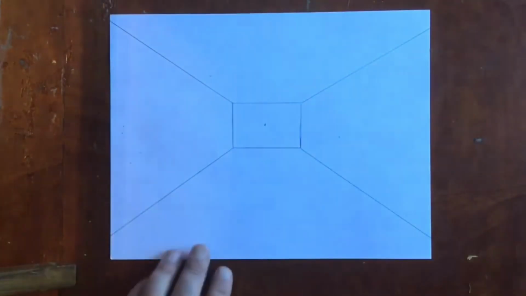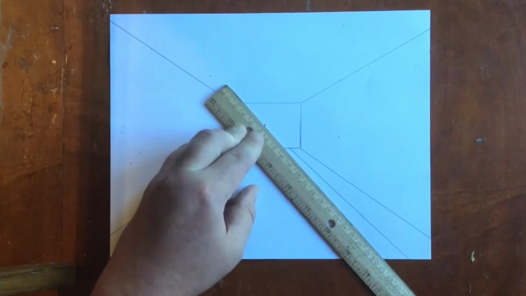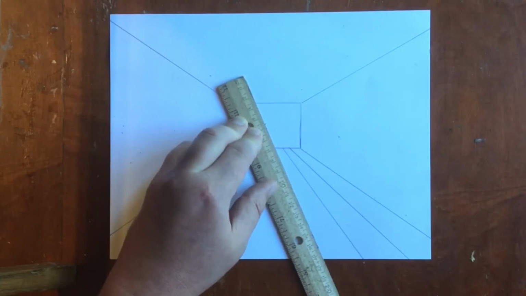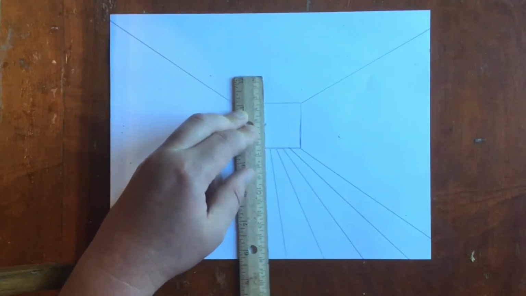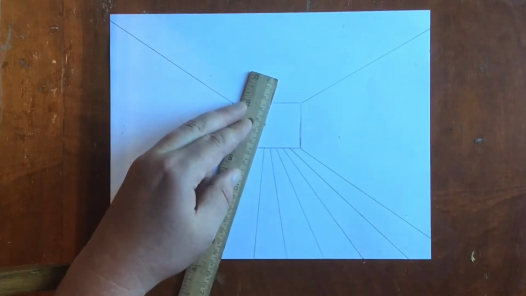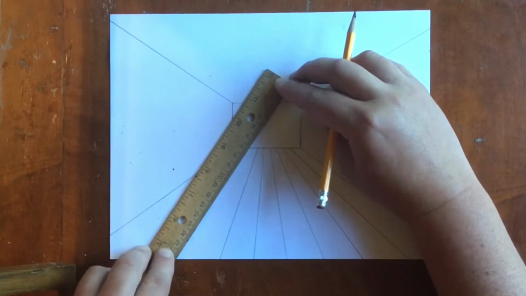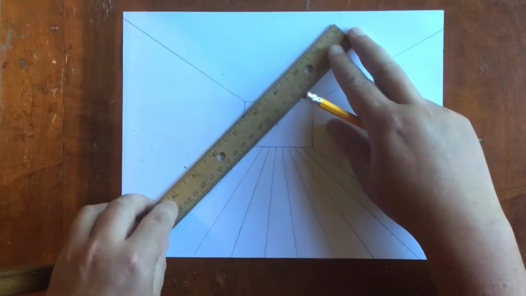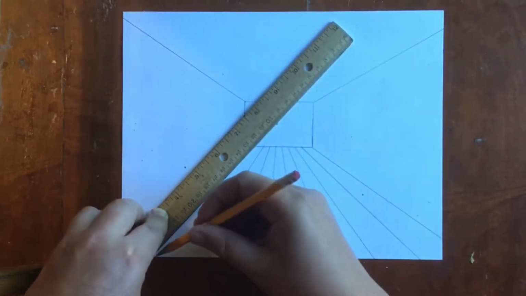Now that I've got the lines on all four corners going off the paper, I'm going to make tiles on the floor of my room. Lining up my ruler with the vanishing point, I'm going to make lines starting at the floor, the bottom of the rectangle, going all the way off the paper. Each time I make a line, I have to make sure that my ruler is still touching the vanishing point. That's a very important step. So again, I'm making lines from the bottom of the rectangle going off the paper, but each time my ruler is still touching the vanishing point.